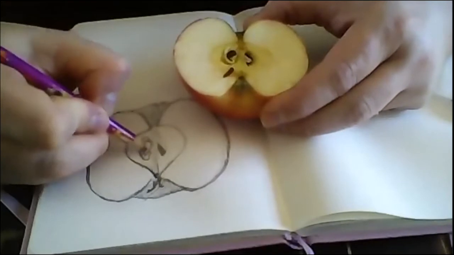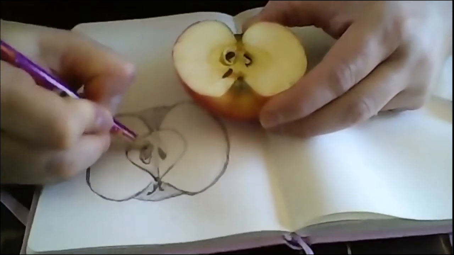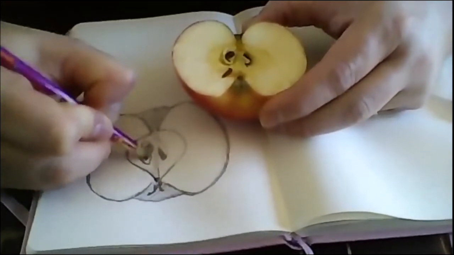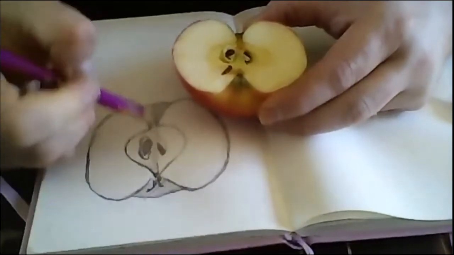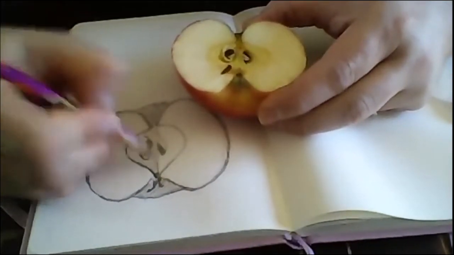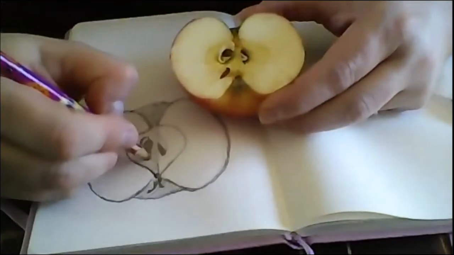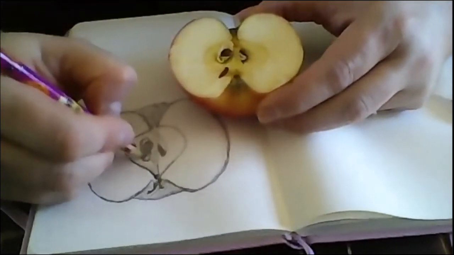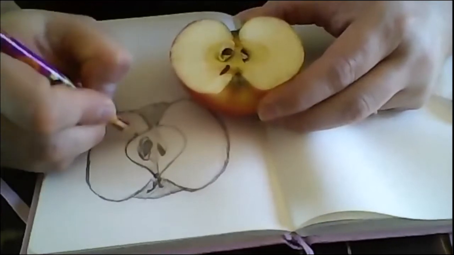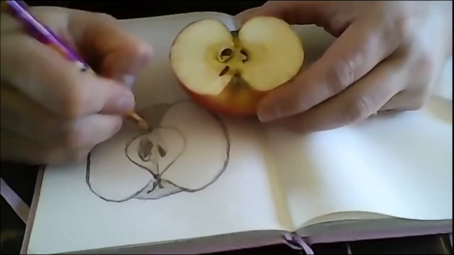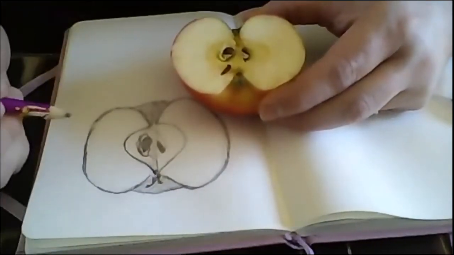Okay, so here's my seed. Okay, and then this comes out, you can see the little pocket that holds the seed comes out a little bit more. So I'm just going to faintly draw that in behind it.